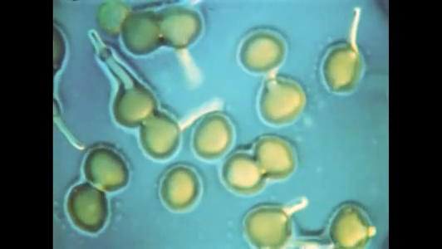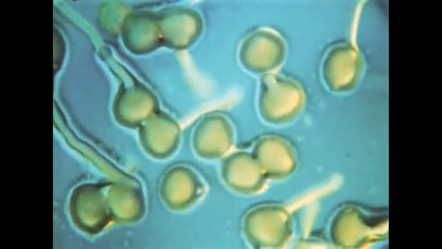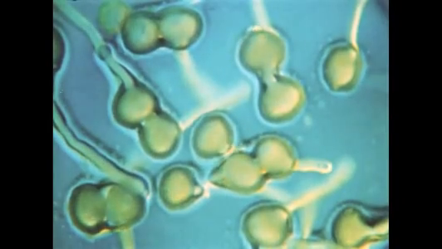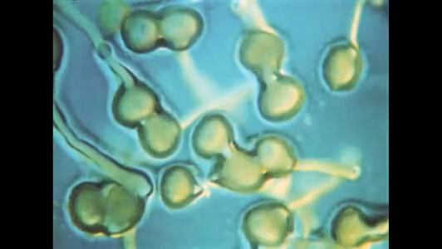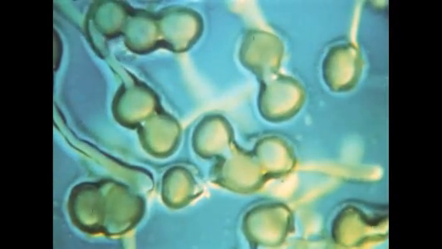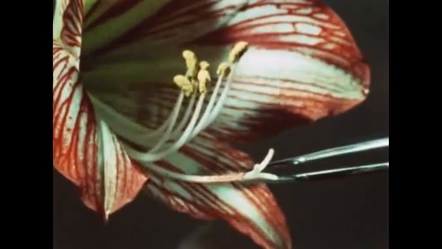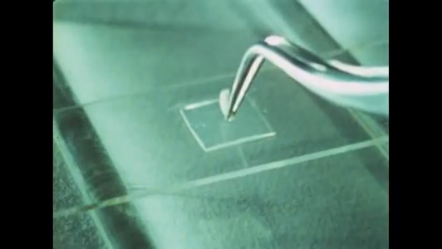The pollen tubes form in random directions. Now let's try to duplicate the condition that exists when pollination occurs. To do this, we place a stigma in some sugar water sprinkled with pollen. The stigma is the green object on the right.